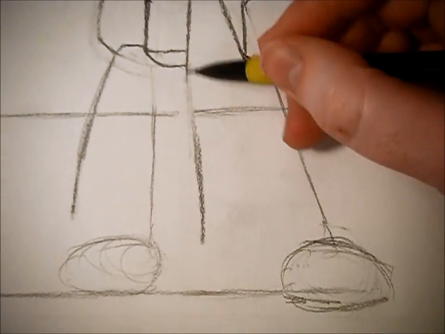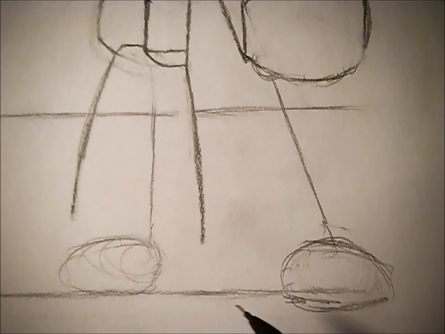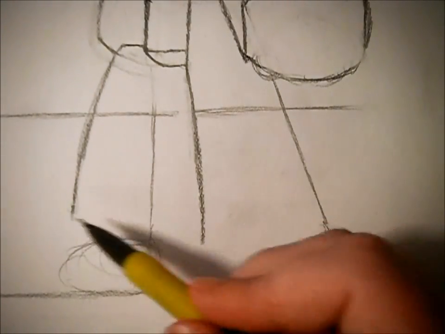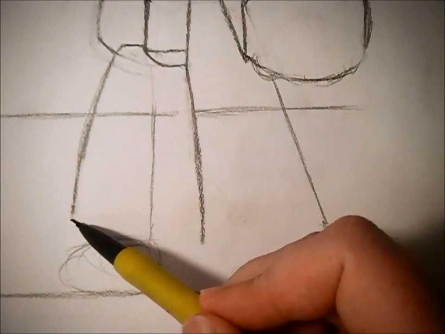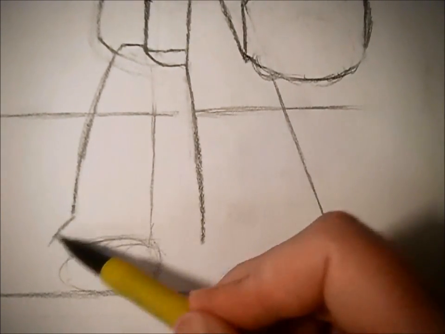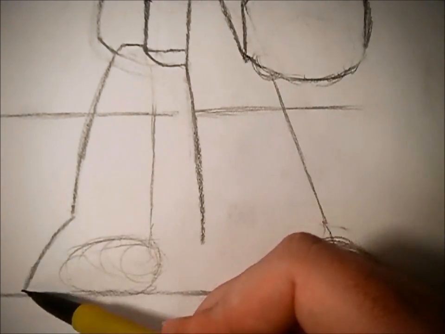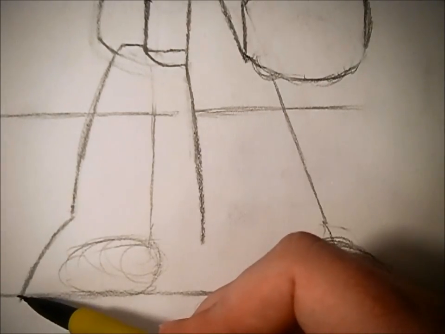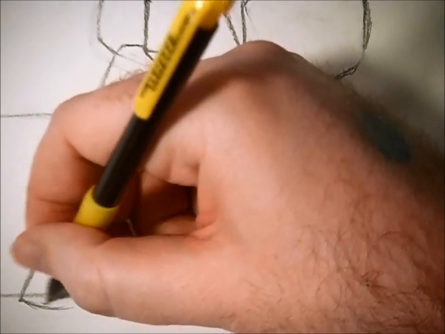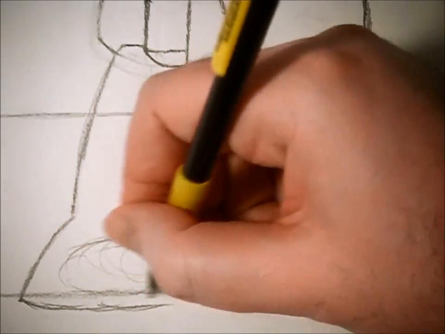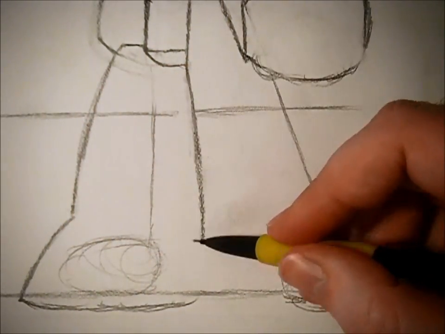I'll clean this up. And now, once we reach about this point, now we're going to finish off with the foot section, which is quite simple. It's just a slight curve down to slightly below this line here before it goes all the way back to where this line is.